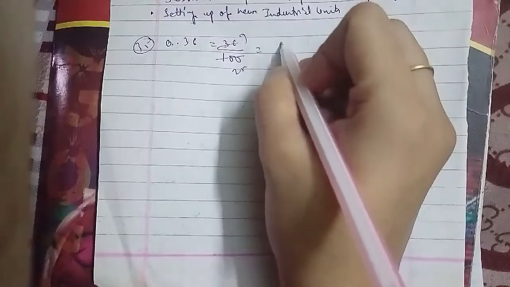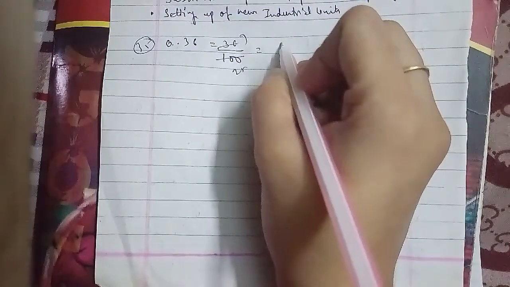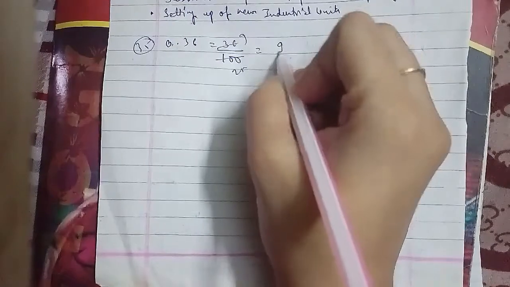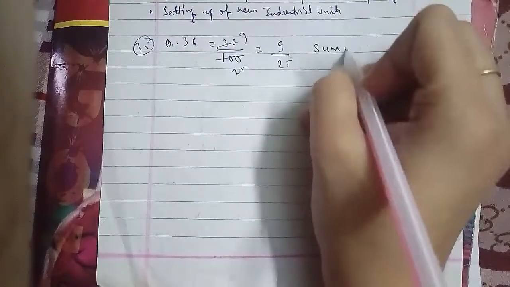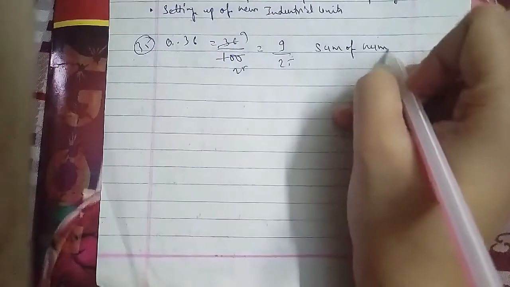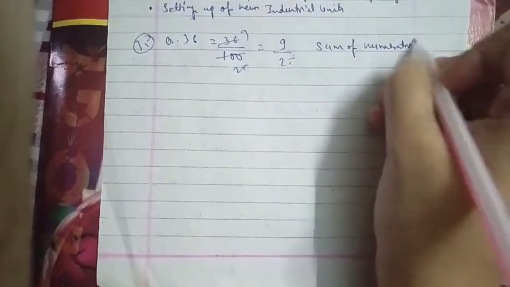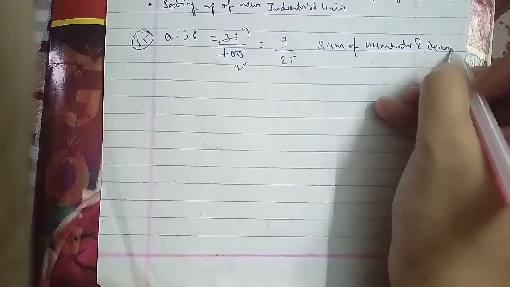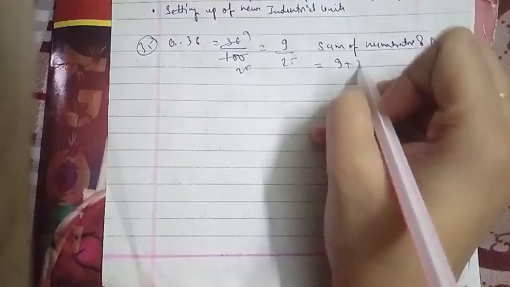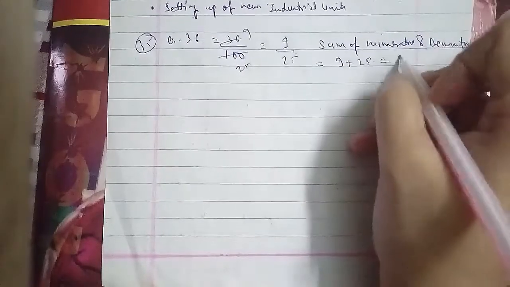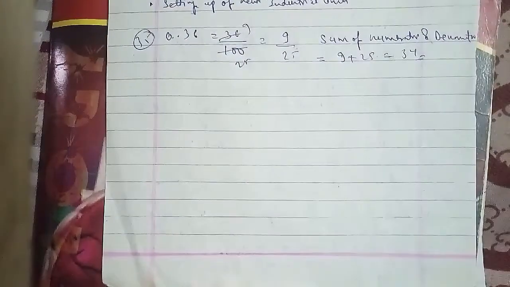So we can say that the sum of numerator and denominator equals 9 plus 25. So 9 plus 25 is 34. So the answer will be 34 here.